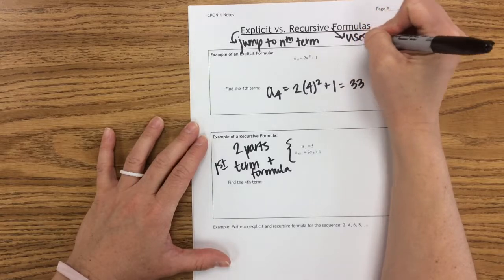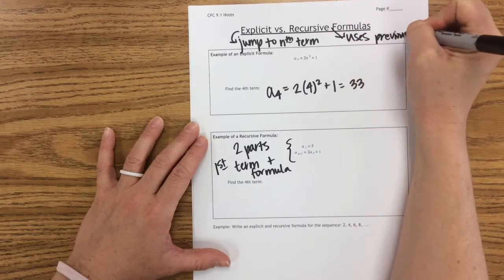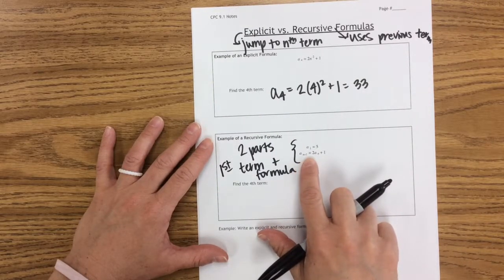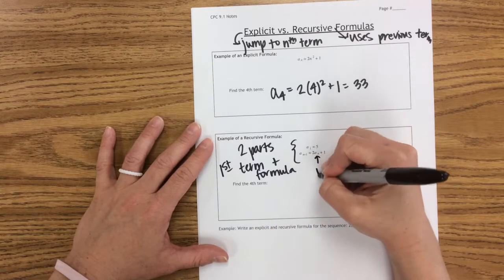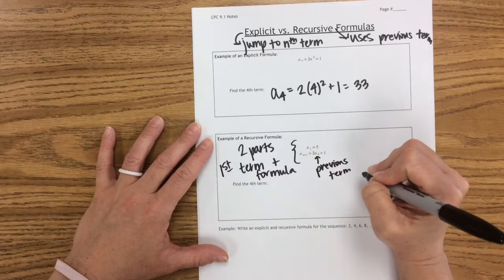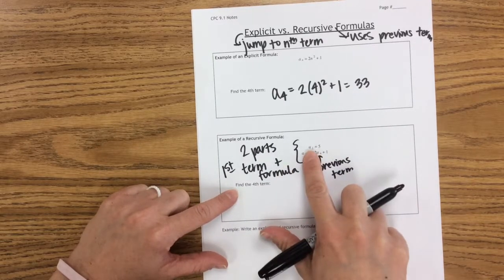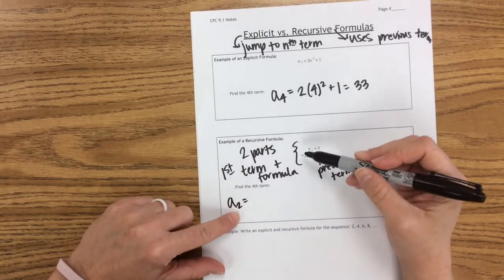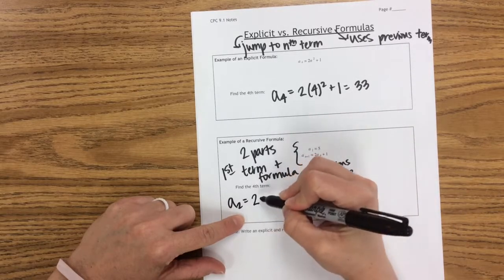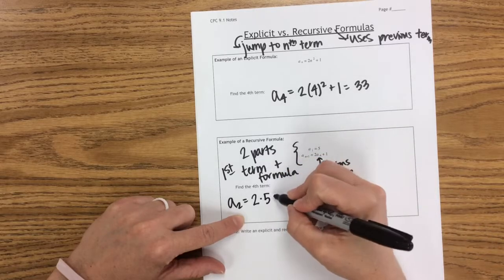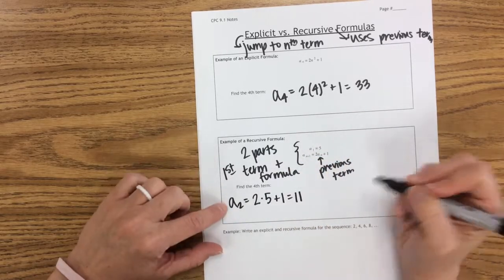So it uses the previous term. So here this says a sub n plus 1. That means to find the next term, use the previous term. a sub n means the previous term, plus 1. So to find the fourth term, if we have the first, I have to find the second term next. So this says to find the second term, you would take 2 times the previous term. What's the previous term? 5, plus 1. And the second term's 11.